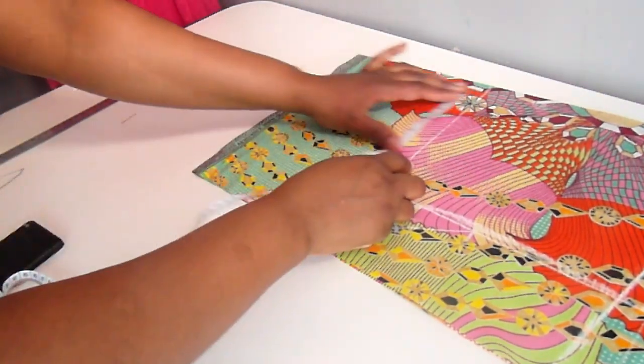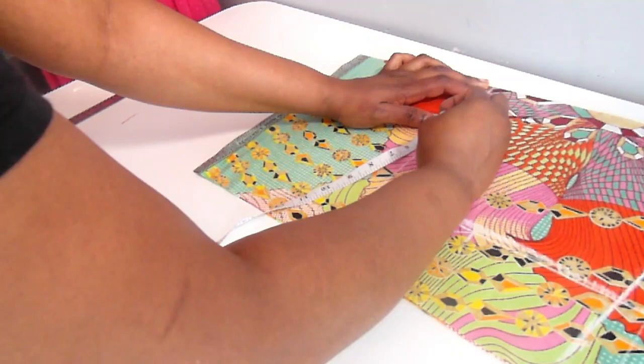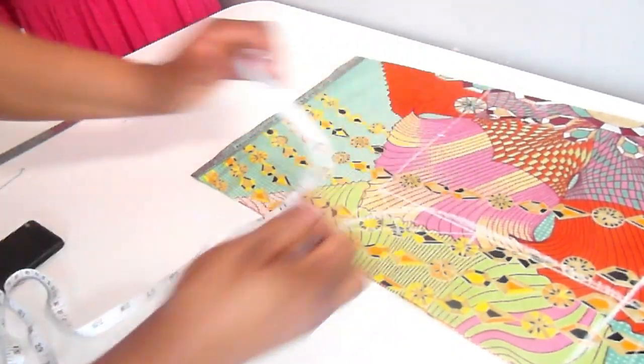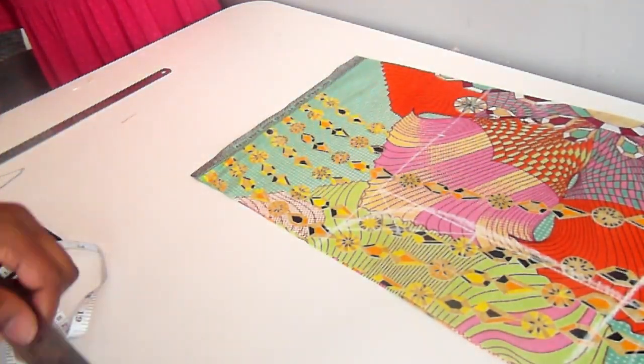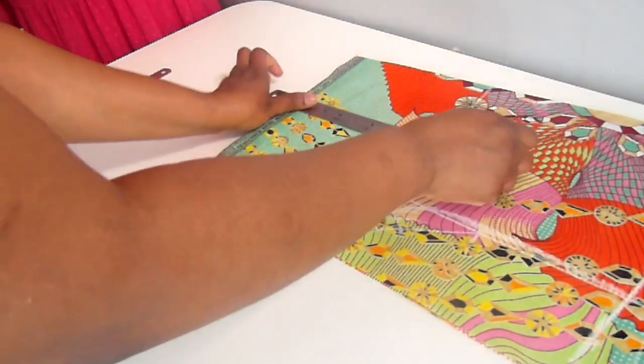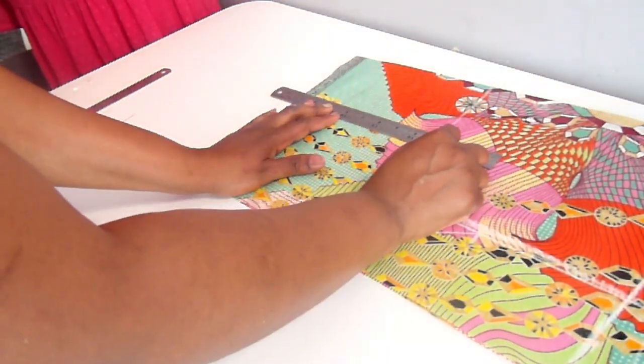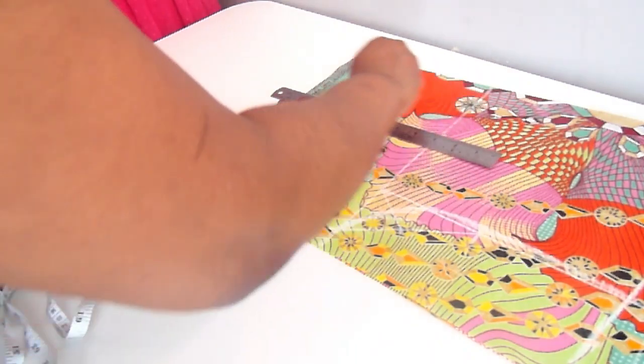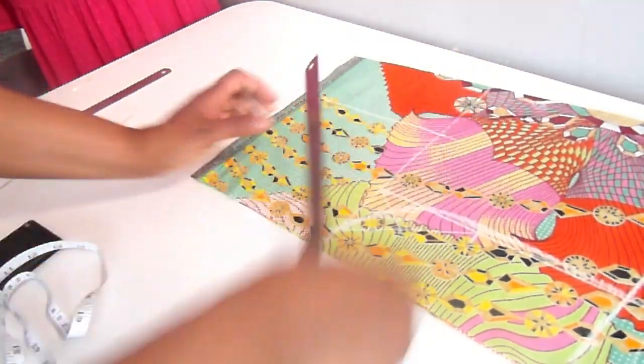On the waistline, I'll go ahead and measure out what we call my bust point, and transfer the measurement on that chest line, which is 4.25. I'll roll out a straight line with a ruler, and that is the line to which my dart position will sit.